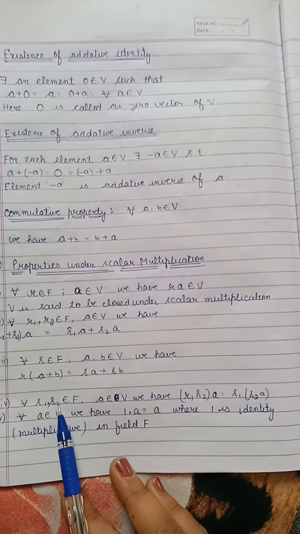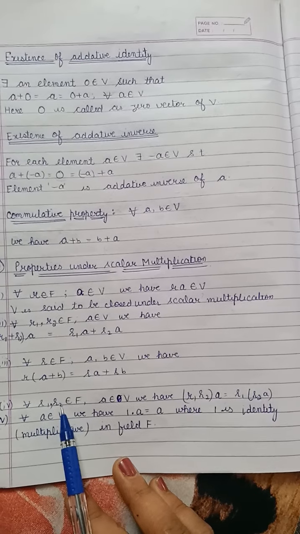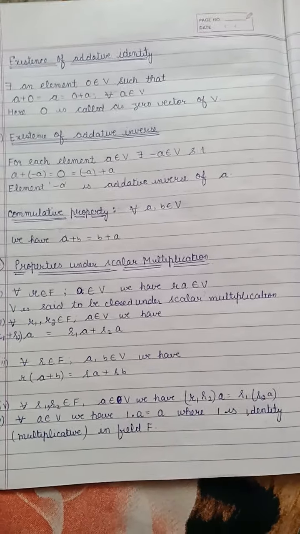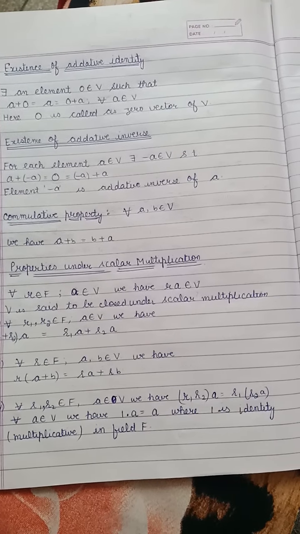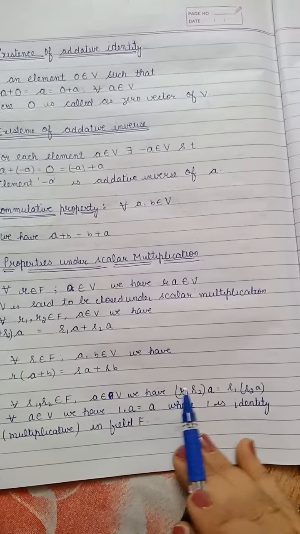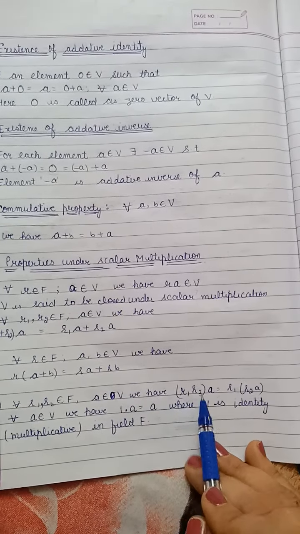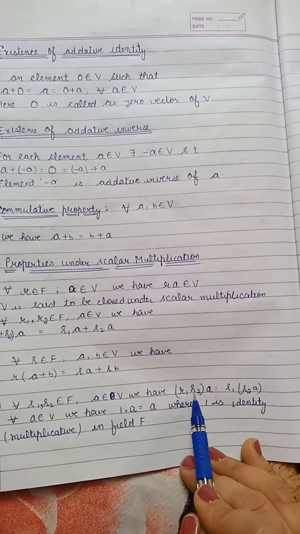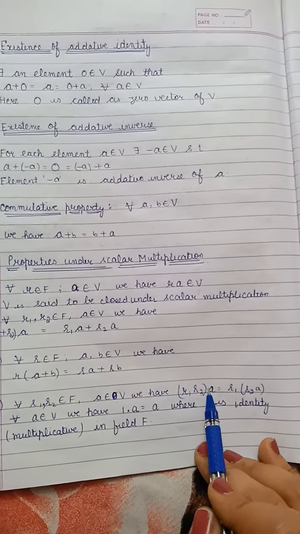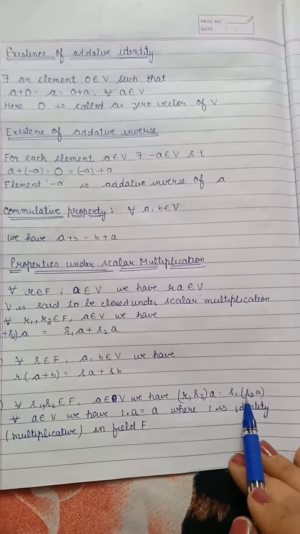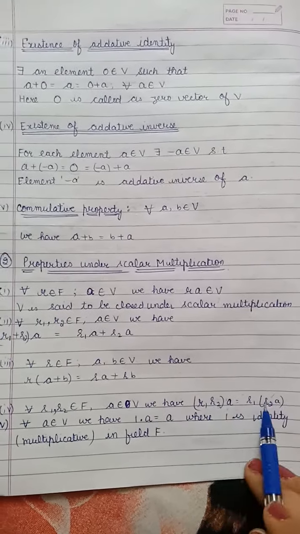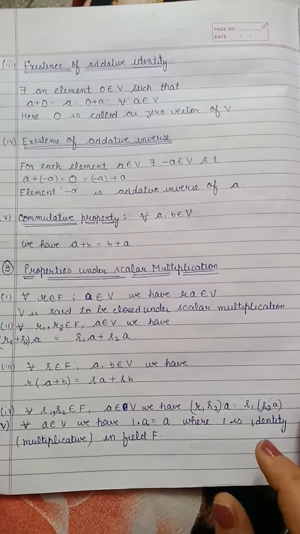Now keep in mind, whenever we are talking about the associative property under scalar multiplication, two elements must be taken from the field F and one from the set which we have to prove to be a vector space. And what the associative property says is R1 into R2 into A. That is, you multiply two elements and then multiply with A, or first multiply one element with A and then multiply the other, every time you will get the same answer.